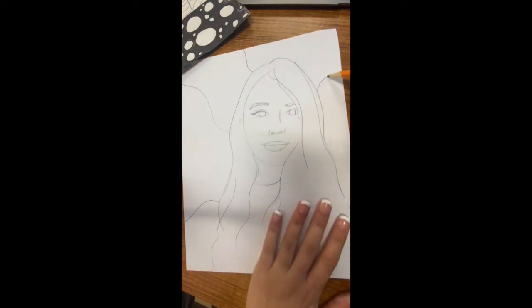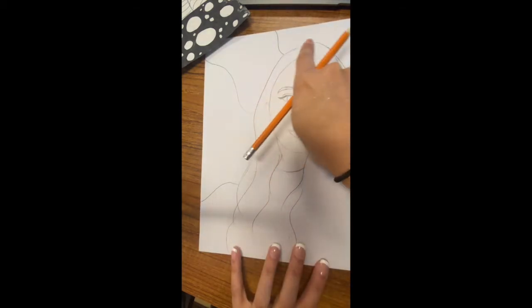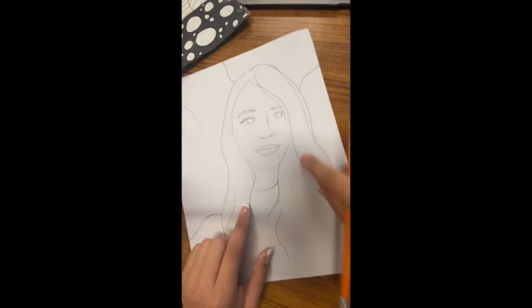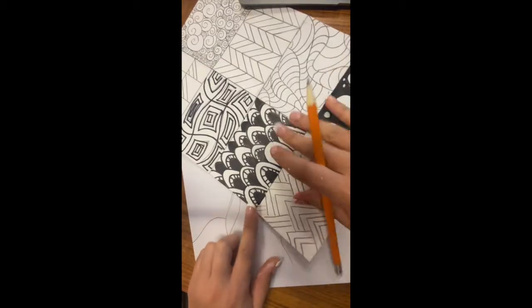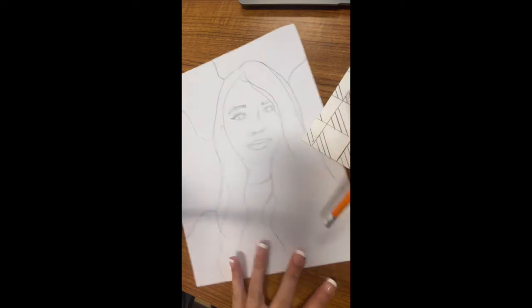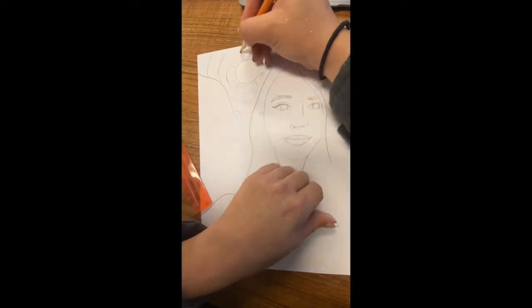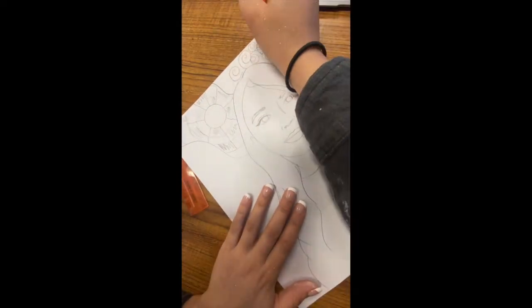I added about 6 of them. What I'm going to do is use this worksheet again, or this little page I made for myself, and add each of these designs in the background. And watch this time lapse of me working on the background of my self-portrait.